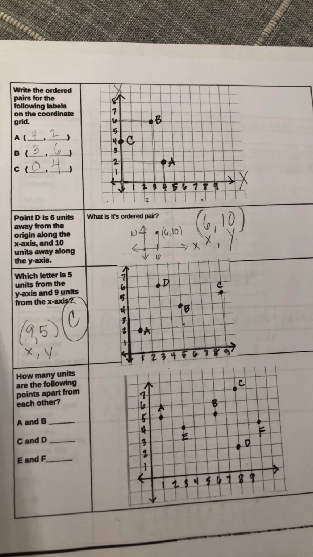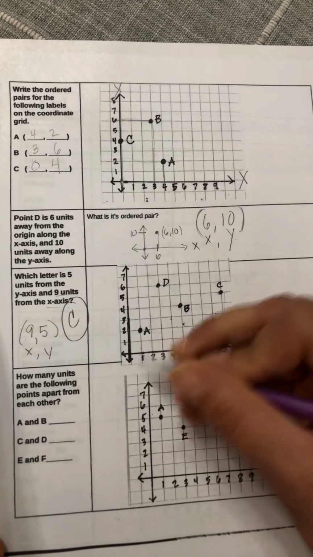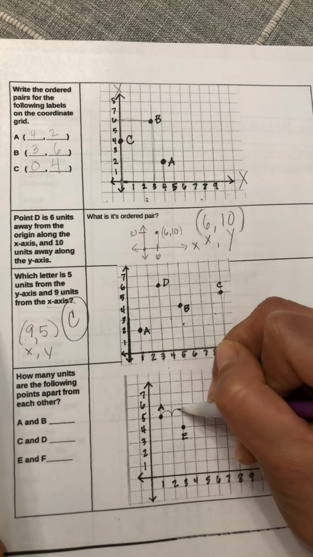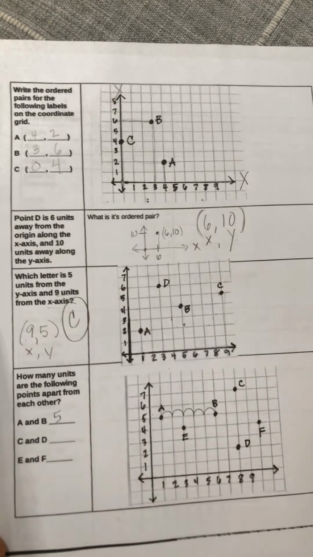This is your pre-lesson to when you are going to do something a little bit more complicated called slope. But this time you don't have to do anything to the numbers. You're literally just counting the spaces in between the letters. So A and B, here's A, here's B. There's 1, 2, 3, 4, 5. So there's 5 units apart.